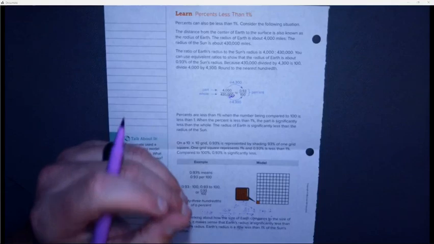So I know I'm dividing by 4,300 on the bottom to get to 100. So I'm going to divide by 4,300 on the top, and I'll get 0.9302 and some more numbers. But for our case, we want to just round to the nearest hundredth. So we get 0.93 per 100, which is 0.93%.